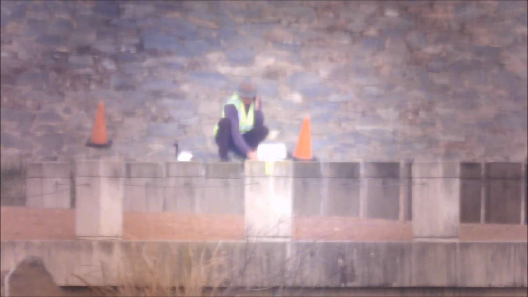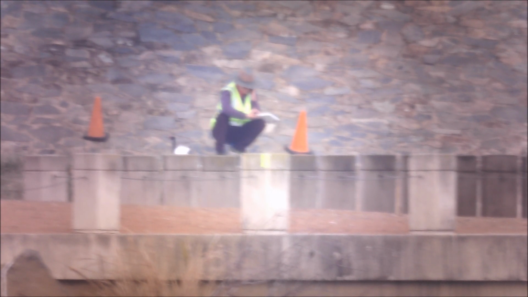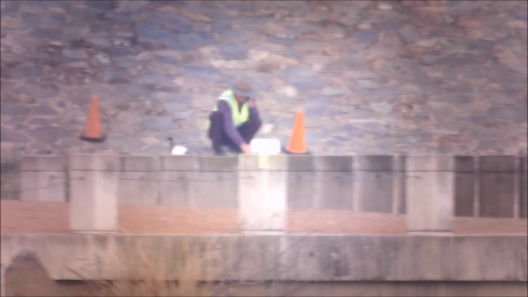I'm adjusting focus. Yes, I can just see the black strip. Strip is now 2mm higher. Doesn't look level. That's not level. That's level and just visible.